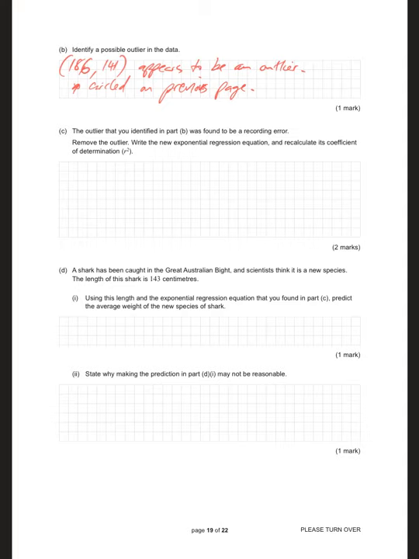I'd probably say this on the exam as well, circled on previous page. Just to be sure, the outlier identified was found to be a recording error, so they're confirming it was an outlier. Remove the outlier, write the new exponential regression equation, recalculate its coefficient of determination. So you have to remove it, using my printout here. I'm going to cross out the 186, 141.